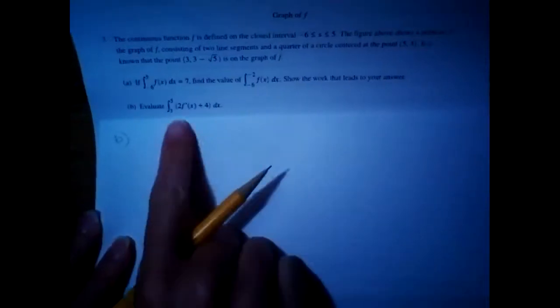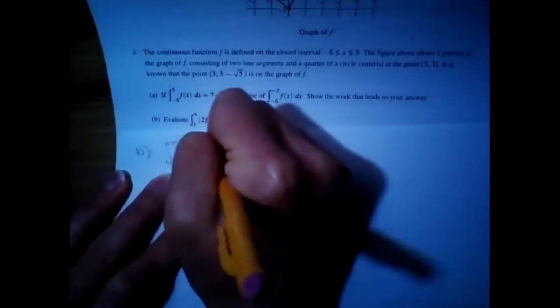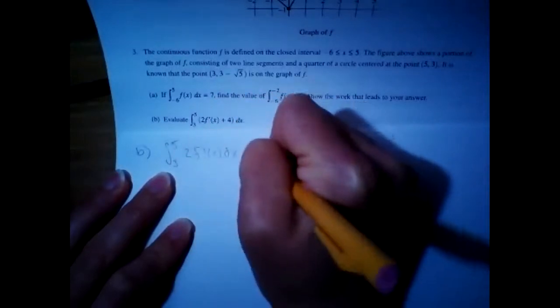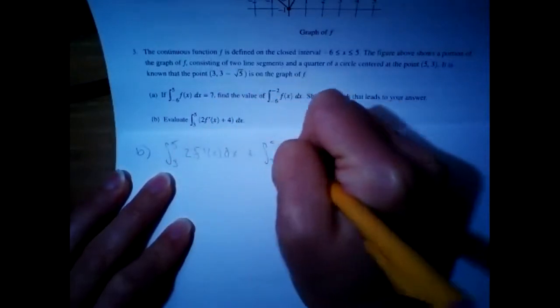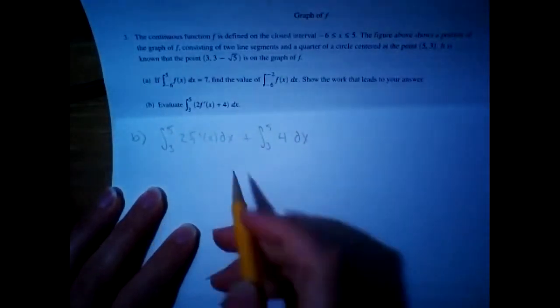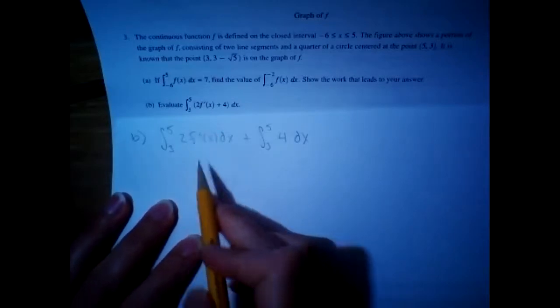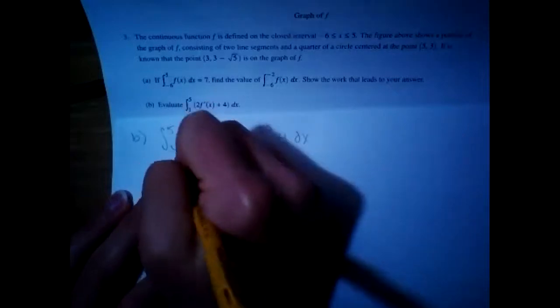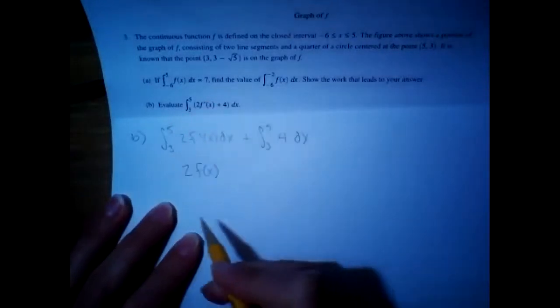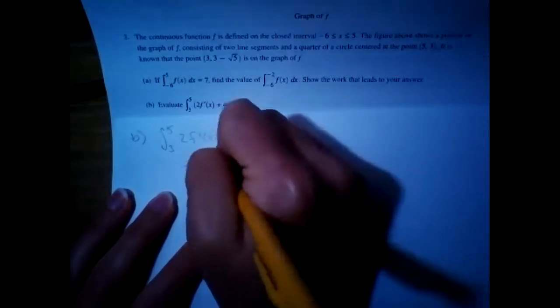All right, part B, evaluate this integral. Now it's 2f prime of x plus 4. I'm going to separate that into 2 separate integrals so I can deal with the 4 separately. So antiderivative, well, if this is f prime, the antiderivative would just be f. So this would just be 2f of x. The derivative of f is f prime. We just did that backwards, did an antiderivative.